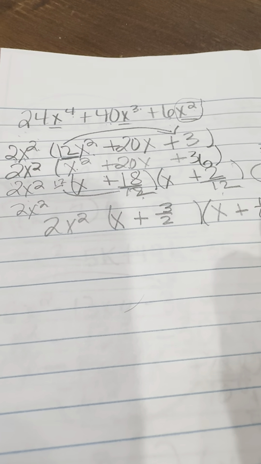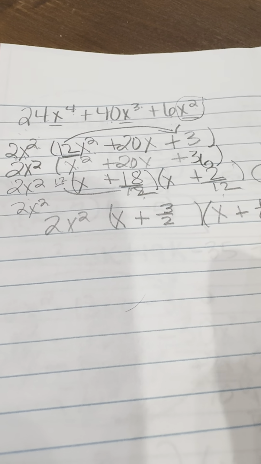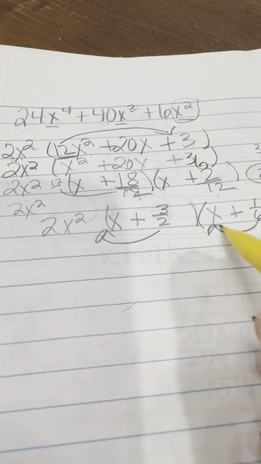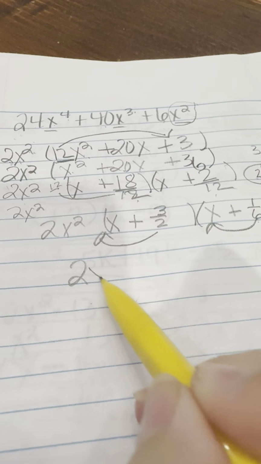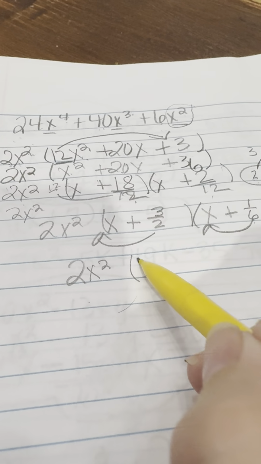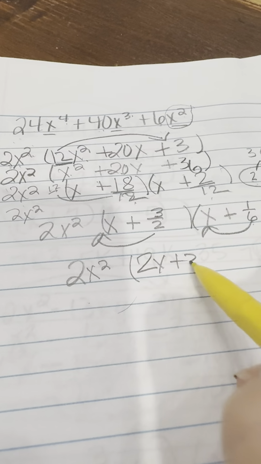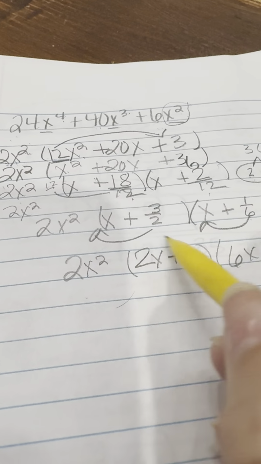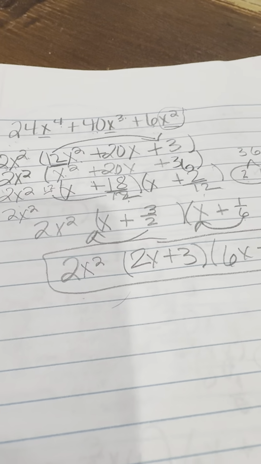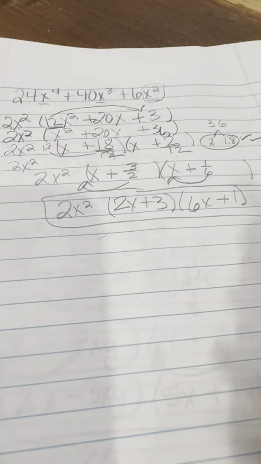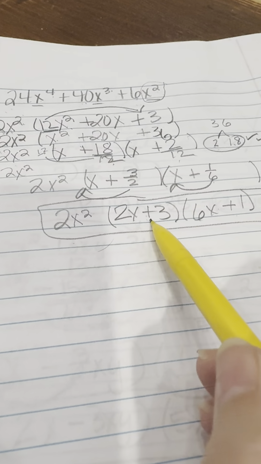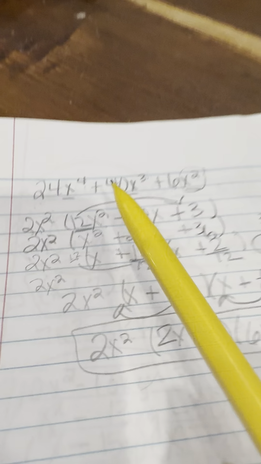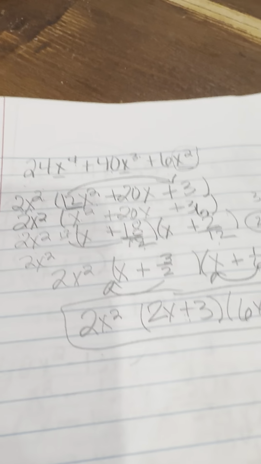Okay, again, these denominators cannot be here. I am going to go ahead and slide them in front of my variable. And my final answer here, 2x squared, open parentheses, 2x plus 3, 6x plus 1. And that is your final answer. Okay, to undo that, you would FOIL this part. After you FOILed that part, you would multiply it all by 2x squared. And that's how you would end up right back here.